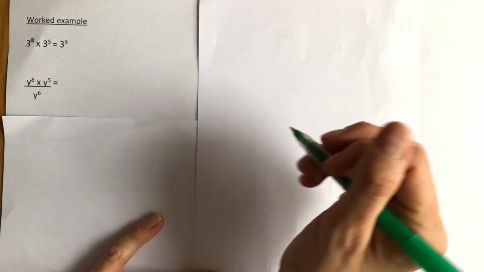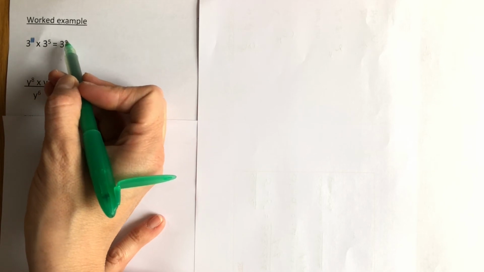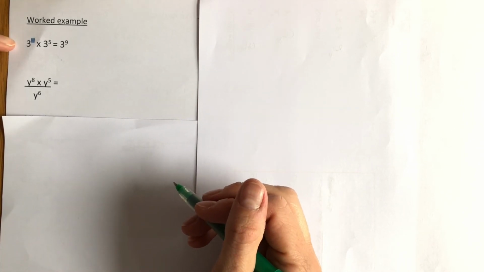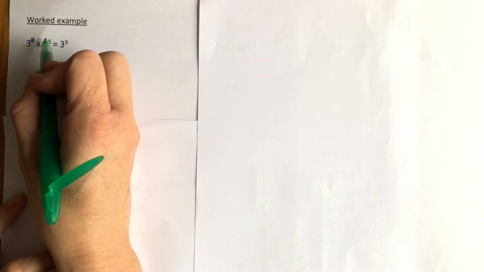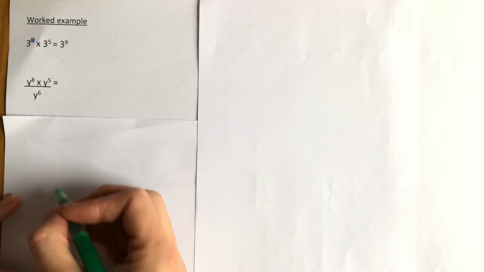So our first example here, we've got 3 to the power of something times 3 to the power of 5 equals 3 to the power of 9. So we're finding out what that missing power is. So we know rule 1 says when you multiply with indices, you add the powers. So what would you add to 5 to get 9? So your answer would be 4. So the missing power is 4.